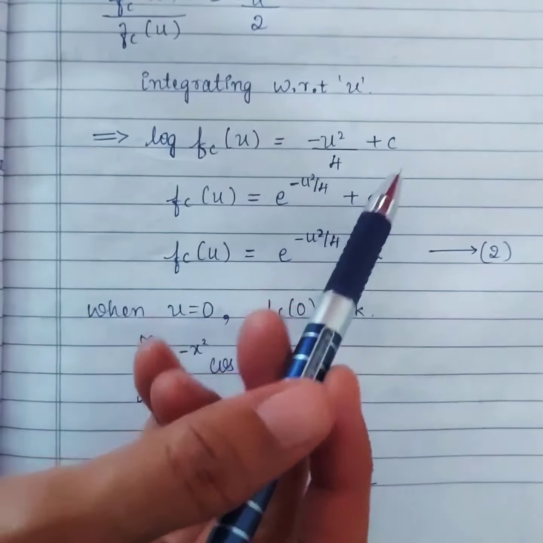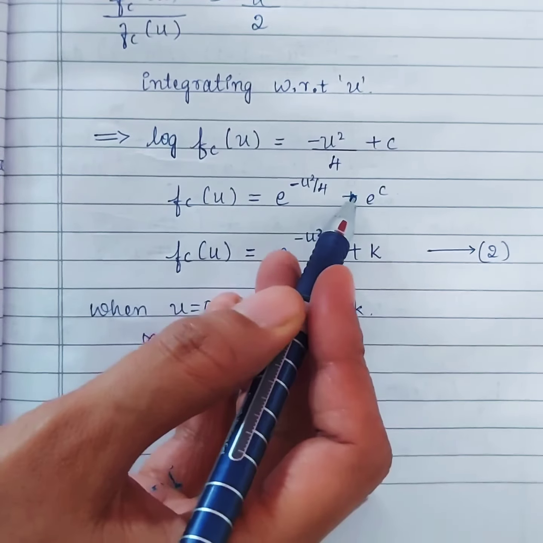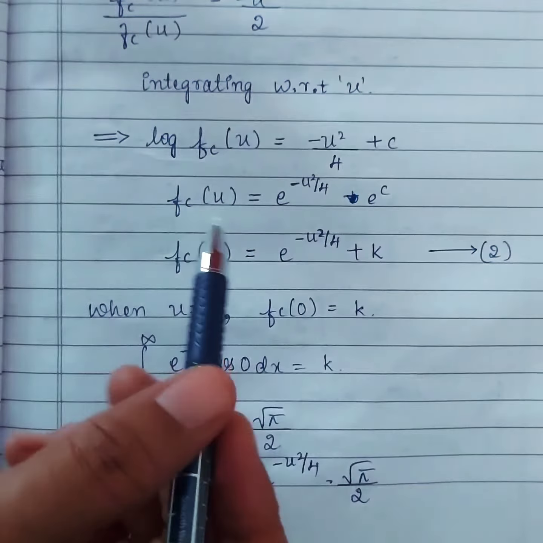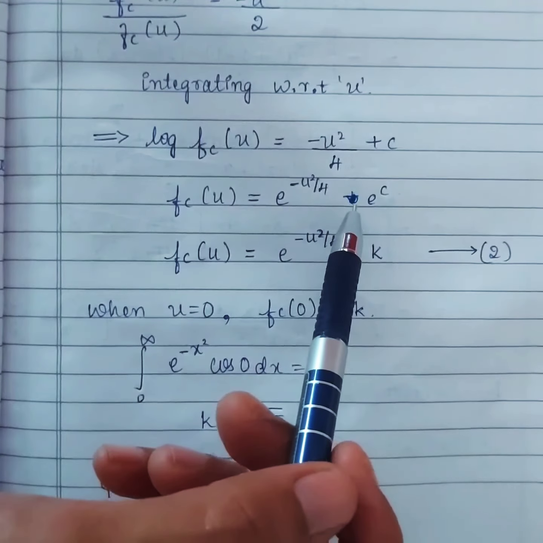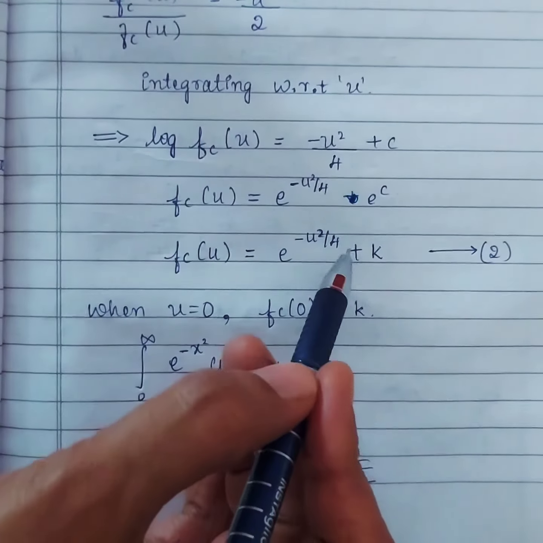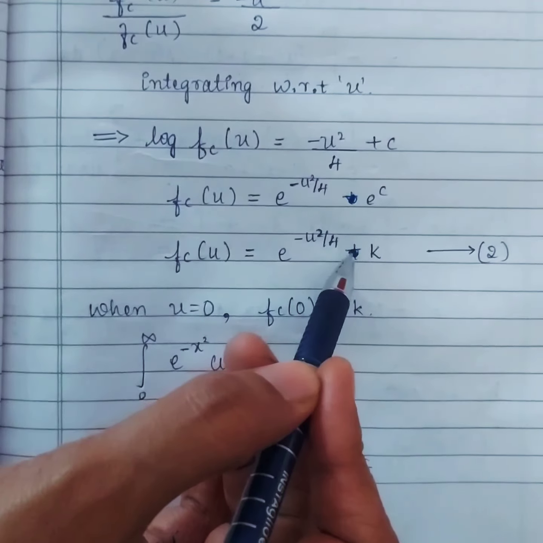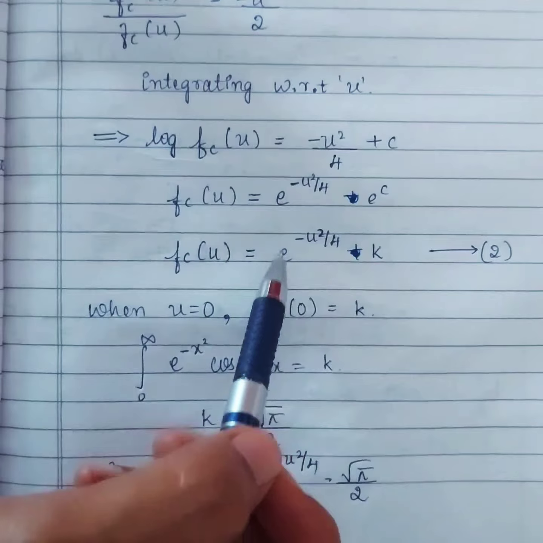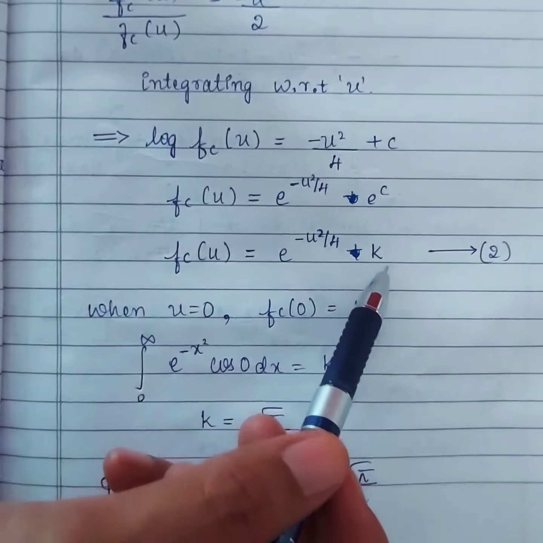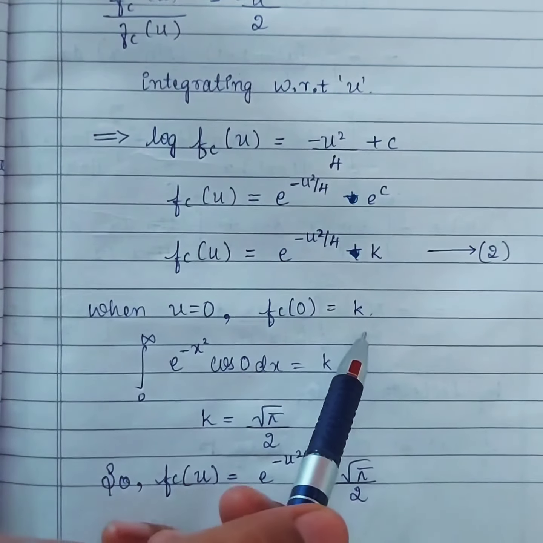When you raise to the power e and this comes in multiplication, correct? So e power minus u square by 4 into e power c. So this is into k, so it's in multiplication. So when u becomes 0, so e power 0 will become 1 into k. So fc of 0 will become k.